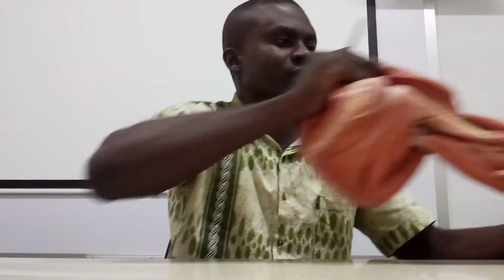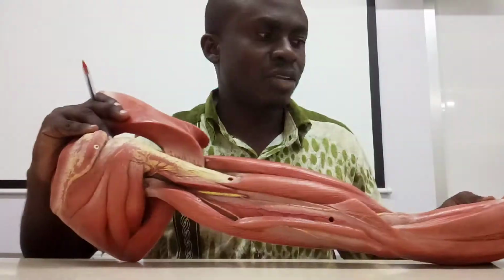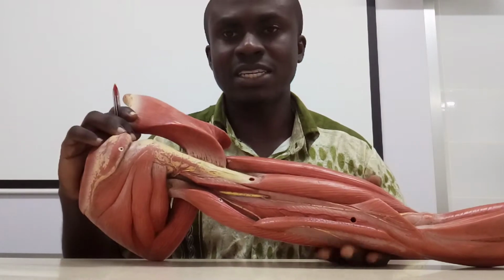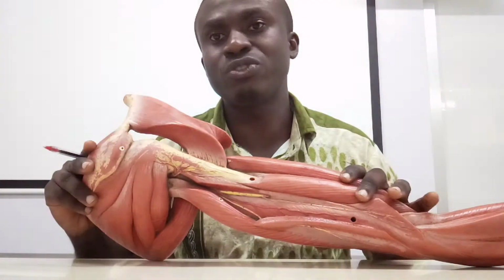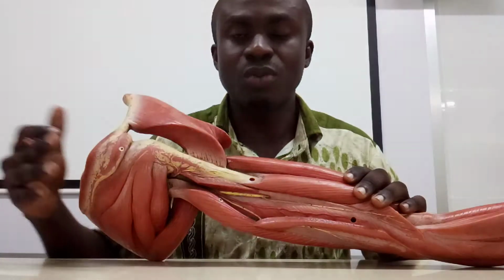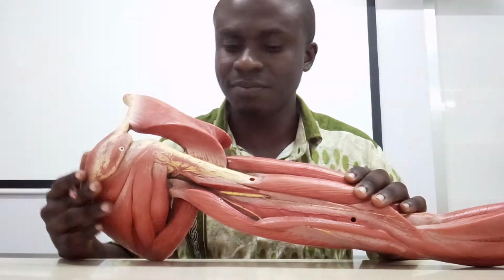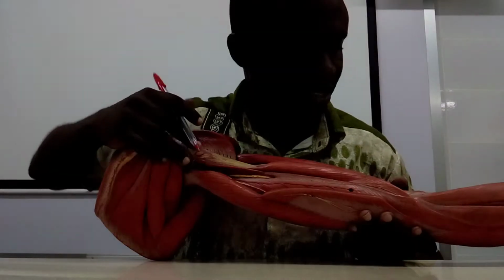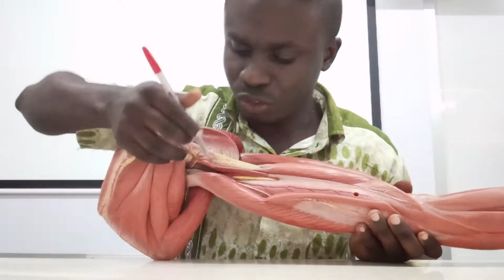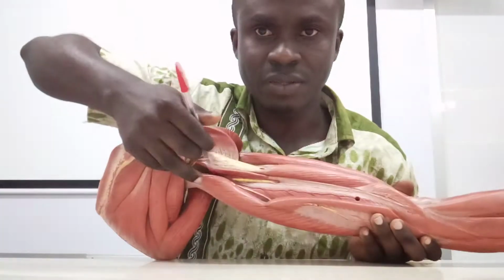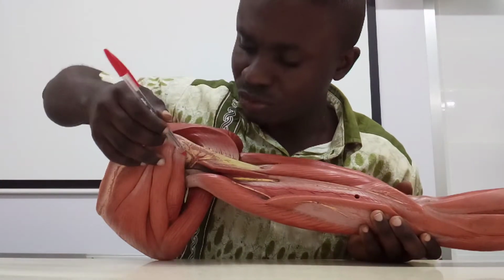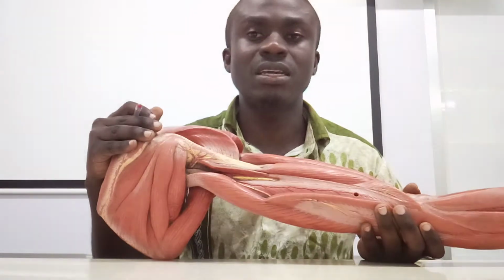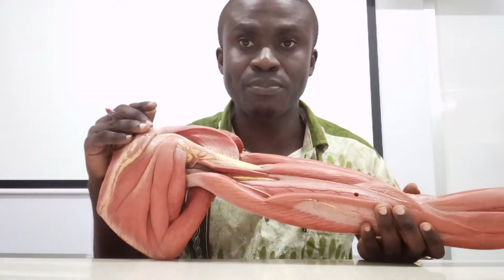So, as we said, the radial nerve begins in the axilla as a continuation of the posterior cord of the brachial plexus. In the axilla, this radial nerve, which you find here, moving this way, is going to give rise to two main branches.